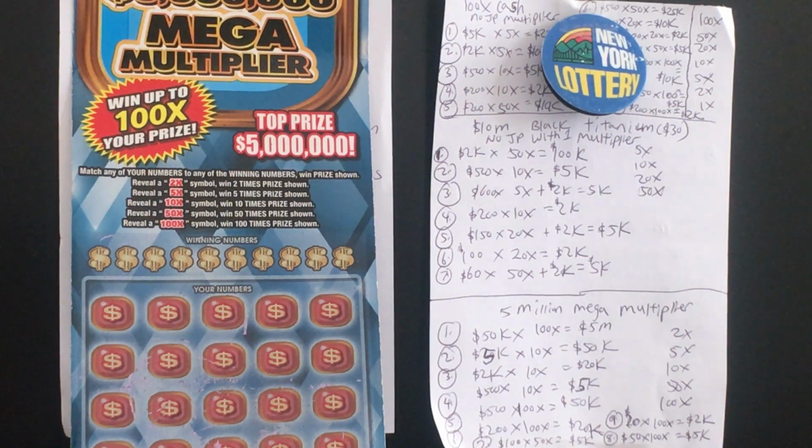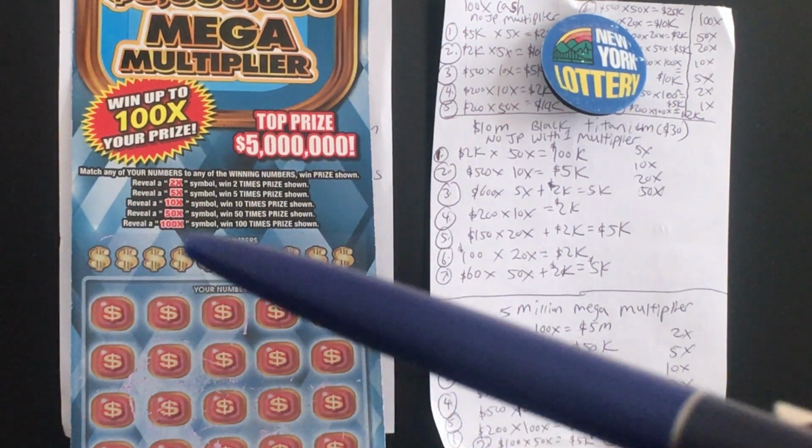So instead of having a highest number of 30 for Set for Life, they bring it up to 49, I think, for this game. They just add 20 more numbers. When you have more numbers on top, the matrix goes up higher. That's the rule of the game. And as you can see, the highest is 5 mil.